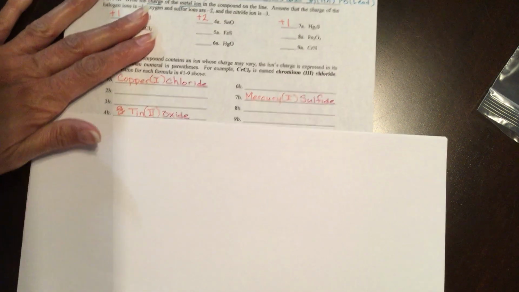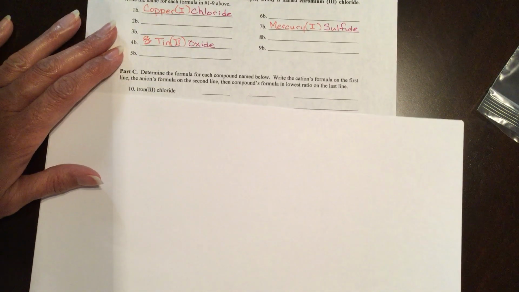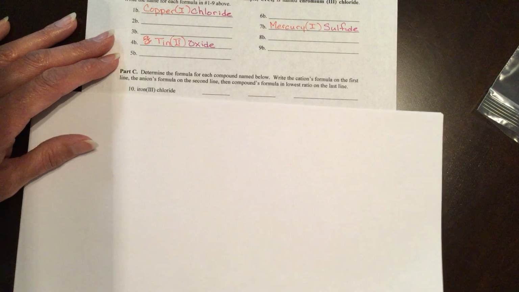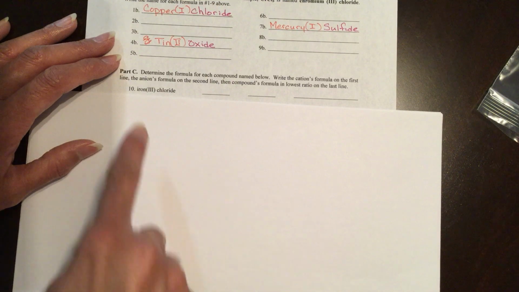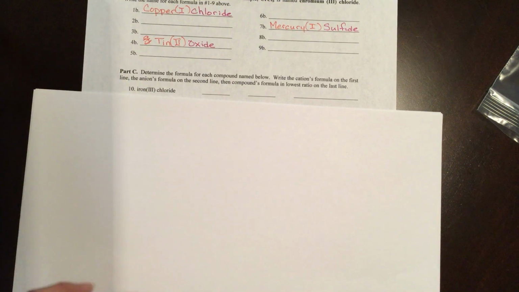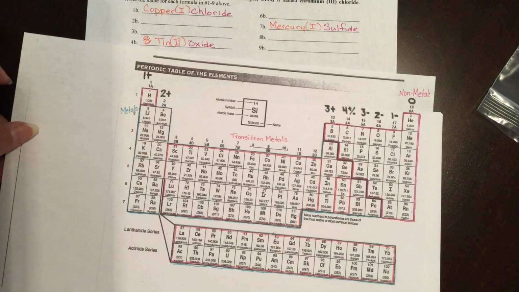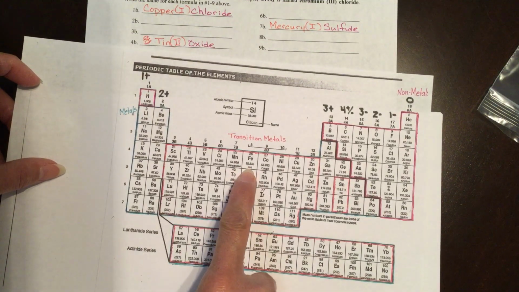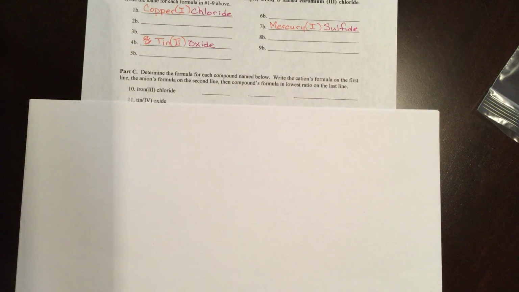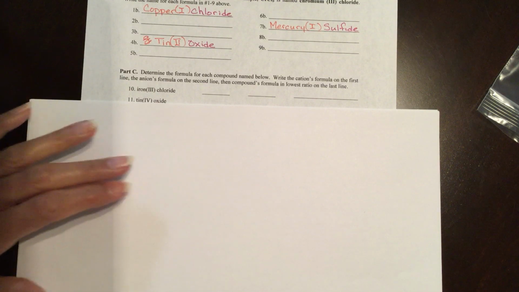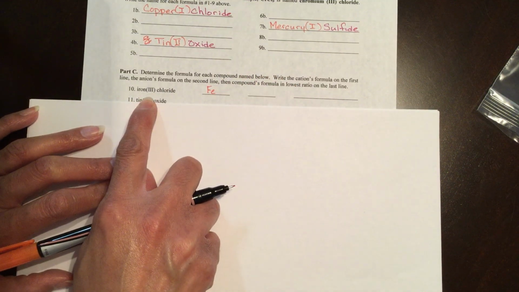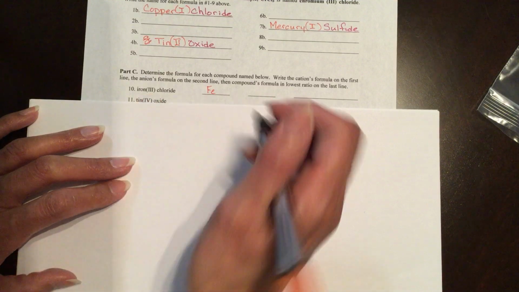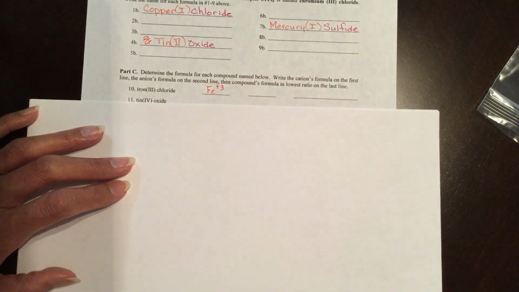And then the last part is down here. First you're going to write down the actual oxidation numbers with the symbols. So iron, if we look for iron, iron is right here in transition metals, okay, Fe. And again, the Roman numeral tells you what its oxidation number is. So since it's just a Roman numeral 3, I'm going to put a +3 at the top.